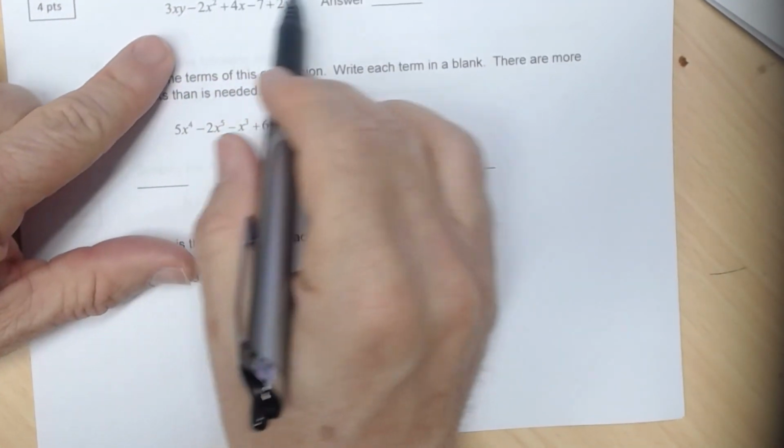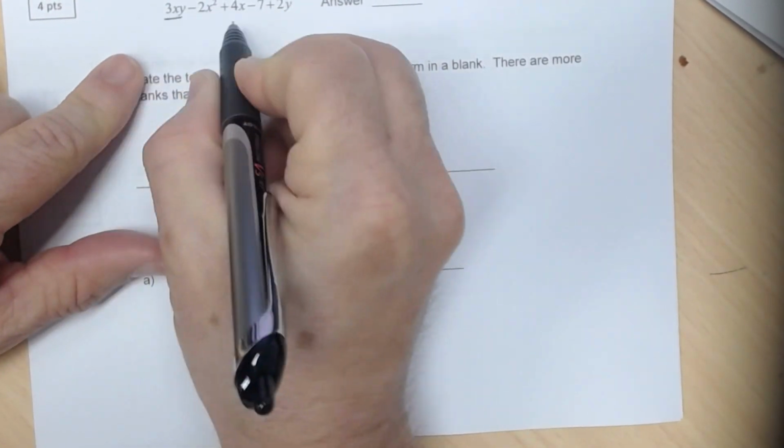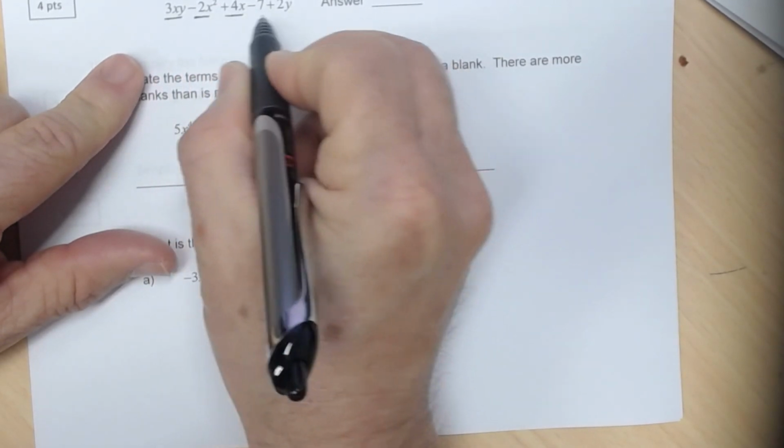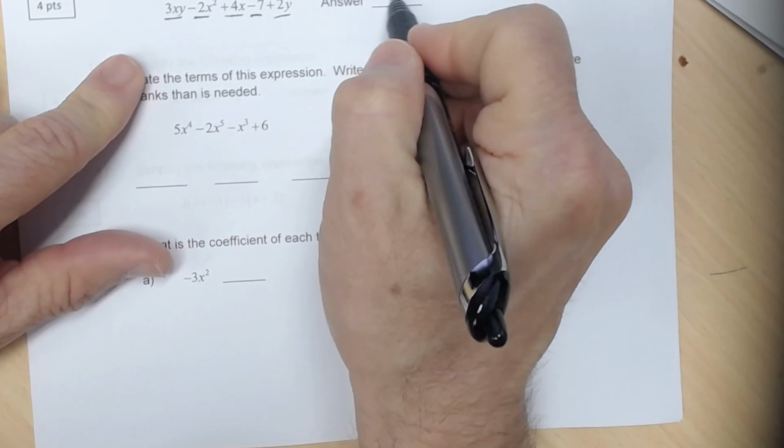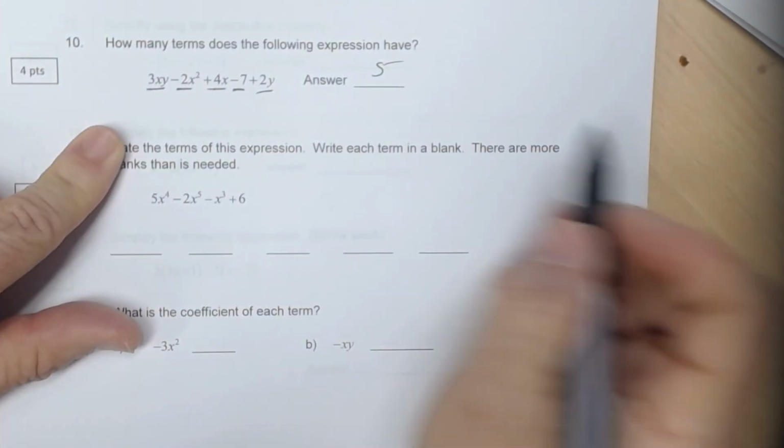Number 10, how many terms does this expression have? Well, there's this one, this one, this one, this one, and this one. So there's 1, 2, 3, 4, 5. There are 5 terms right here.